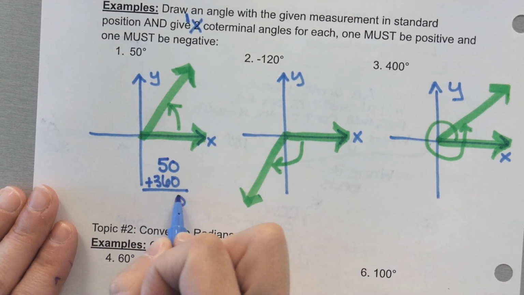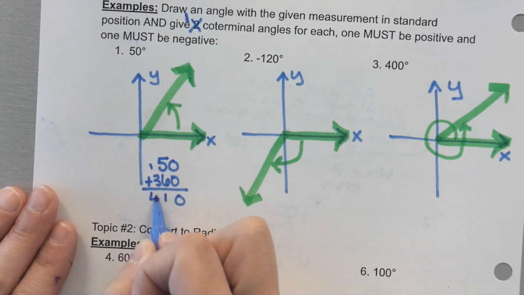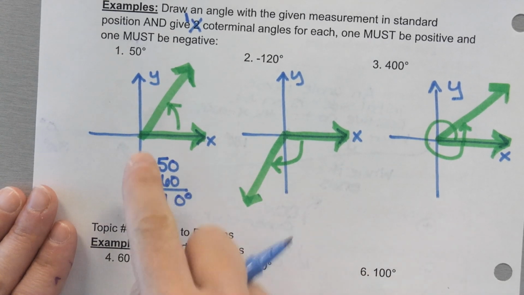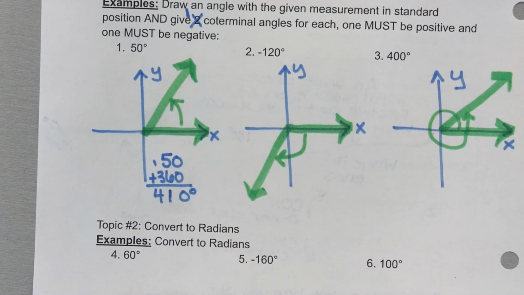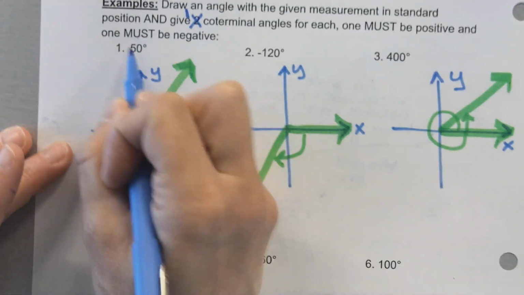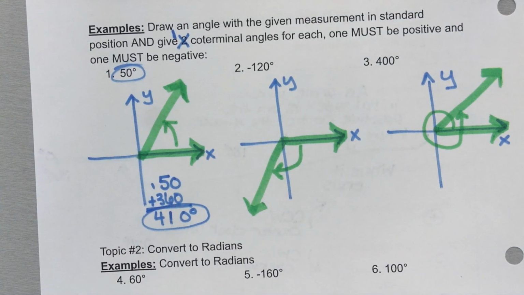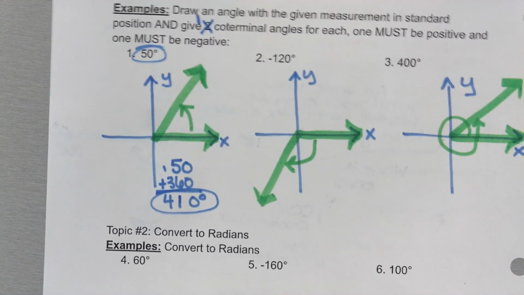So if I add that on, 410 degrees would result in the same picture. Now, this little swirl would look different. But in terms of how the angle looks, the initial and the terminal side would stay the same. Does that make sense? So 50 degrees and 410 degrees are coterminal angles because they give me the same picture.